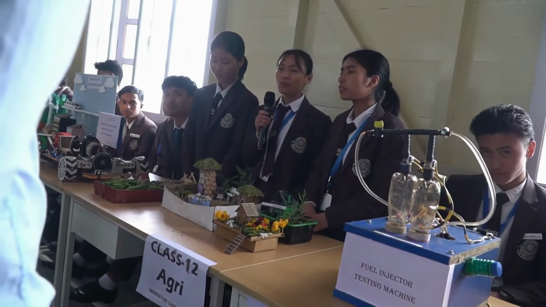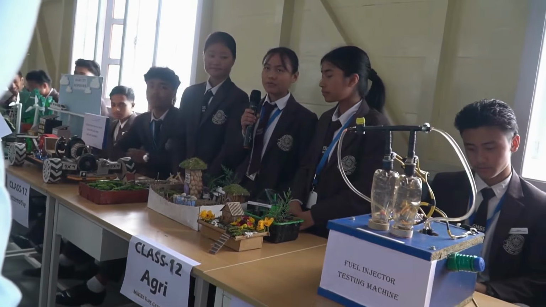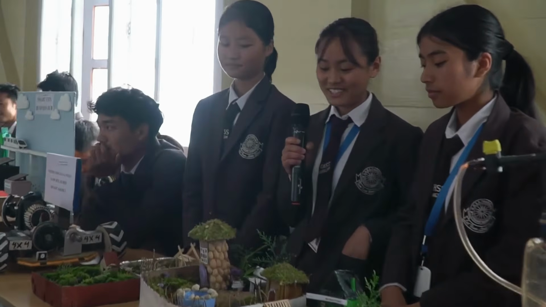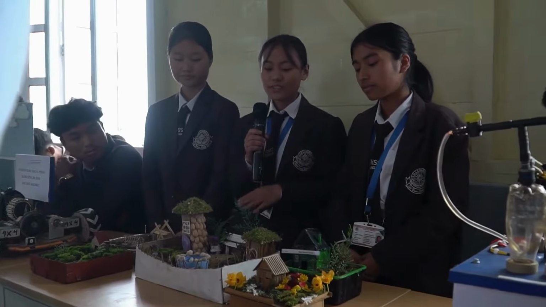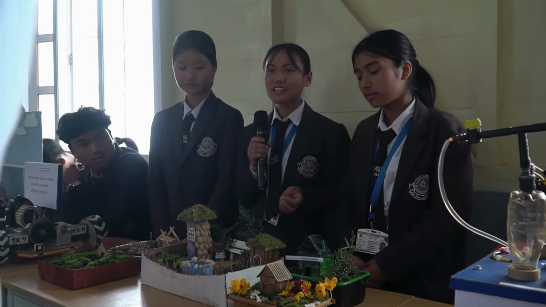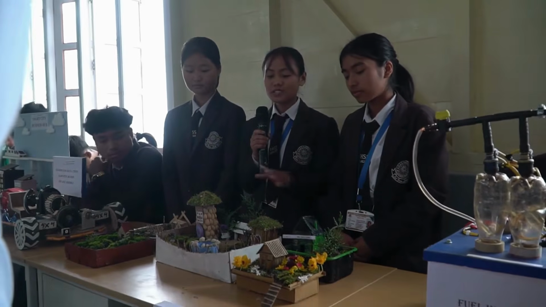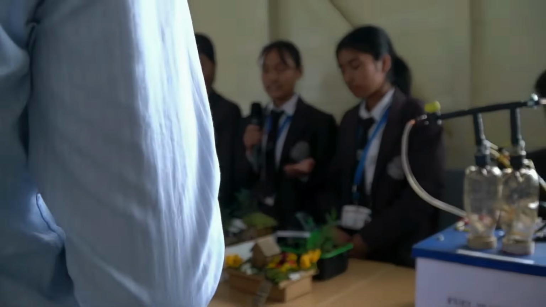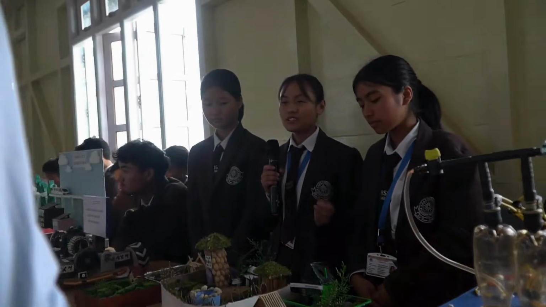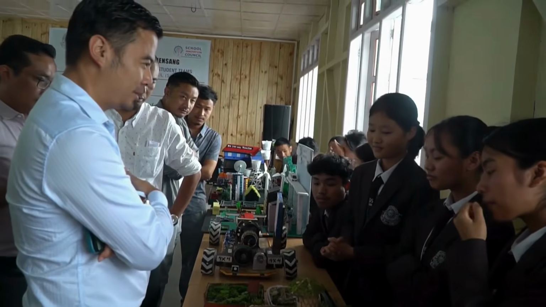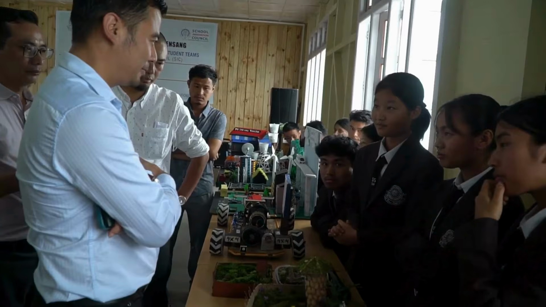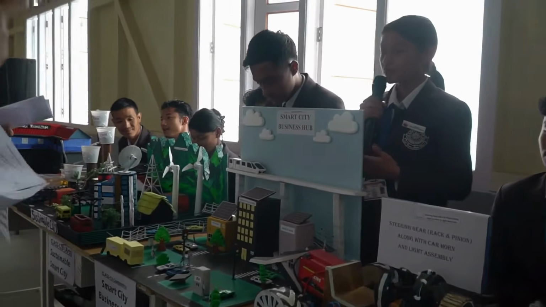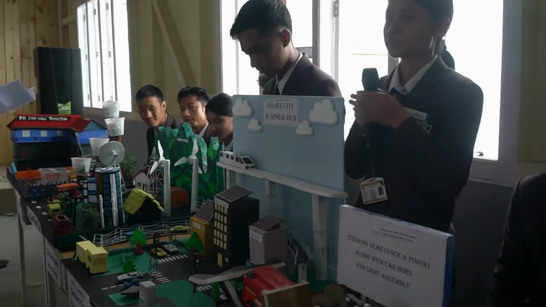Today we have made a model of miniature cartoon. In brief, through this miniature cartoon we can get the real cartoons in miniature. We are representing both transformers.